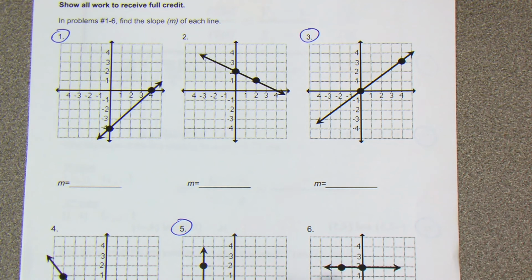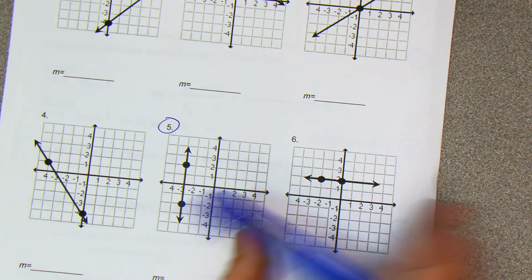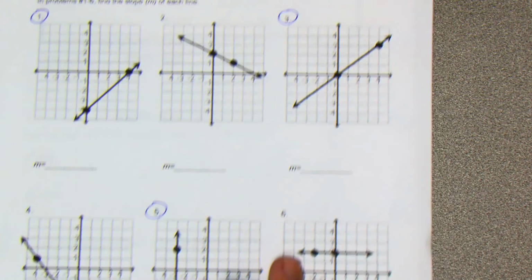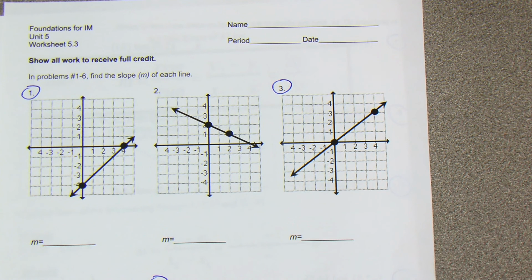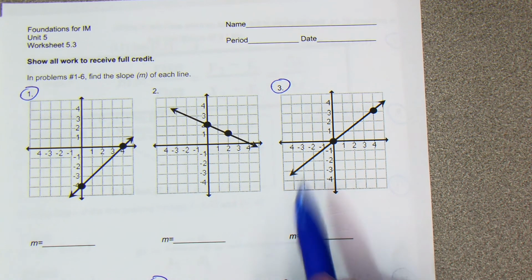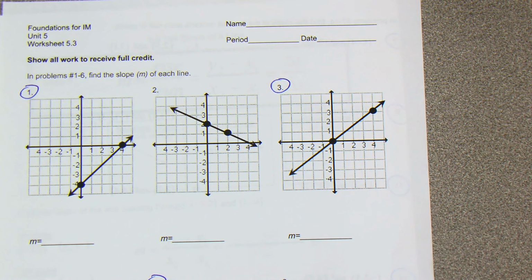So why don't we take a look at number 3? Number 3, there aren't really any examples in the notes. That's why I'm going over it now. When we have 2 points on a graph and it gives us the 2 points, for example, this point and this point, we count our slope. We count how many spaces we go up, and then we count how many spaces we go over, and that's what our M will be. So that's exactly what we're going to do.